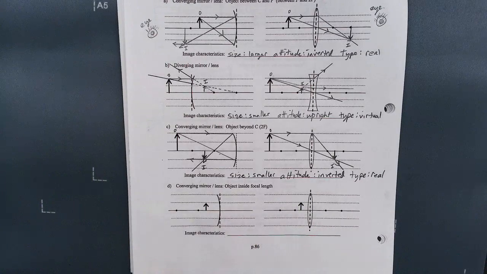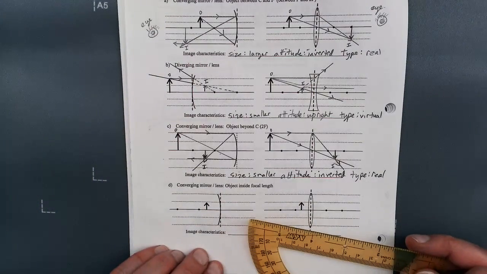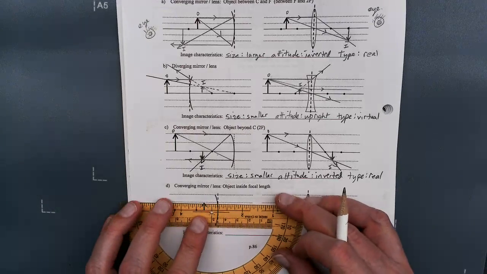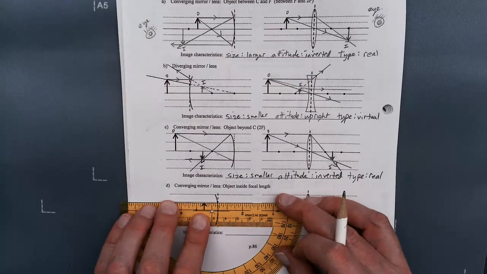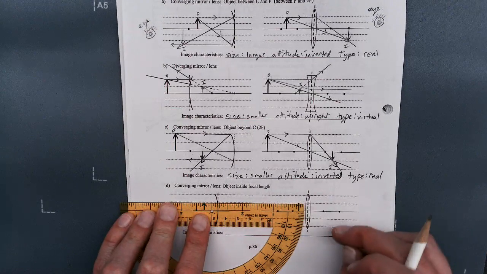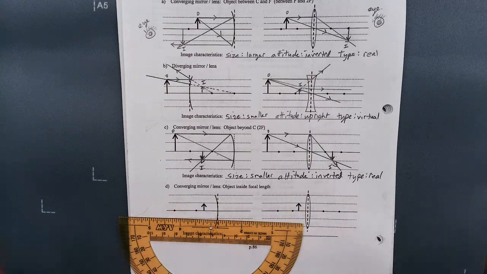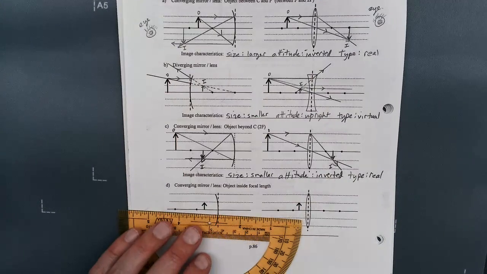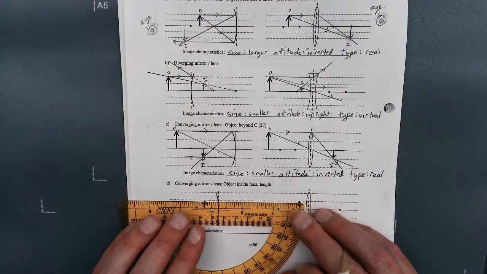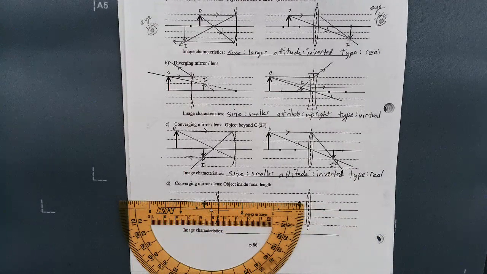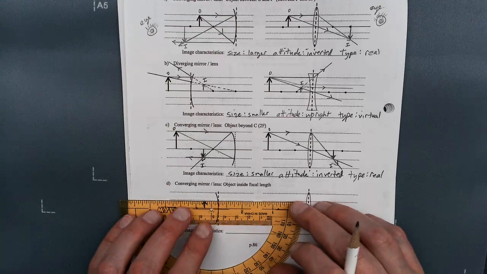All right, converging mirror lens, the object inside the focal length. Okay, so this one's an interesting one here because we know the converging mirror has a lot more going on than the diverging mirror, for example, and the diverging lens. Diverging mirrors and lenses only really have simple characteristics. It's always going to be upright, smaller, and virtual.